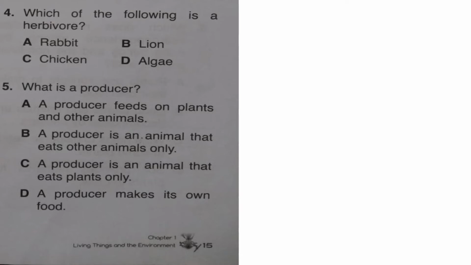Number 4, which of the following is a herbivore? Herbivore means an animal that eats plants, right? Let's check the choices. Letter A is rabbit, letter B lion, letter C chicken, D algae. Is rabbit a herbivore, carnivore, or omnivore?